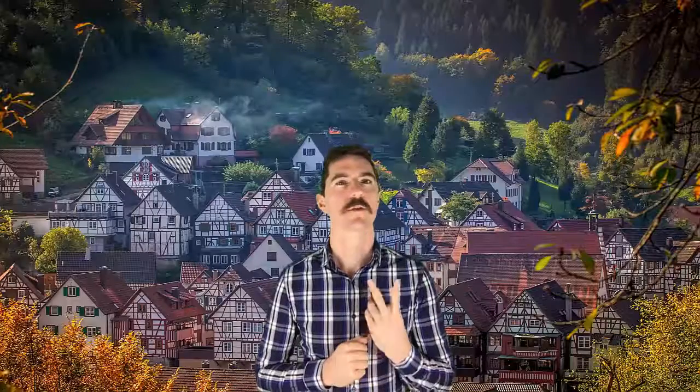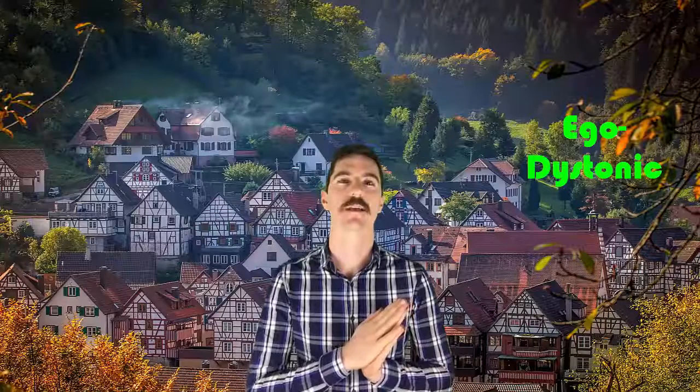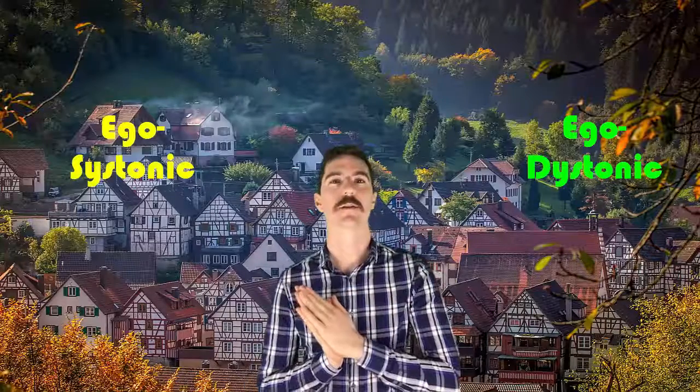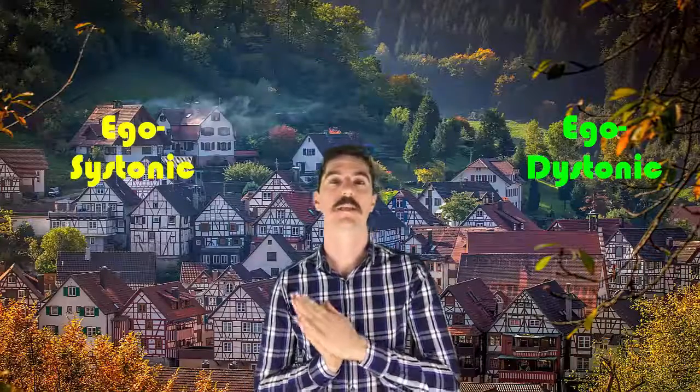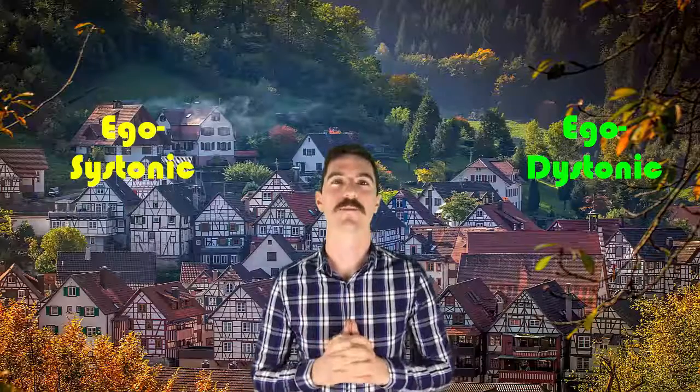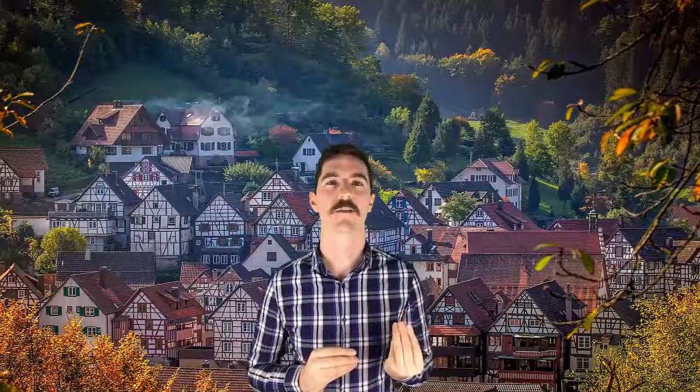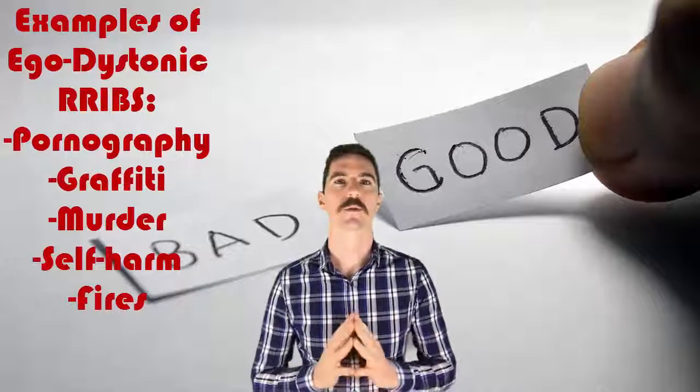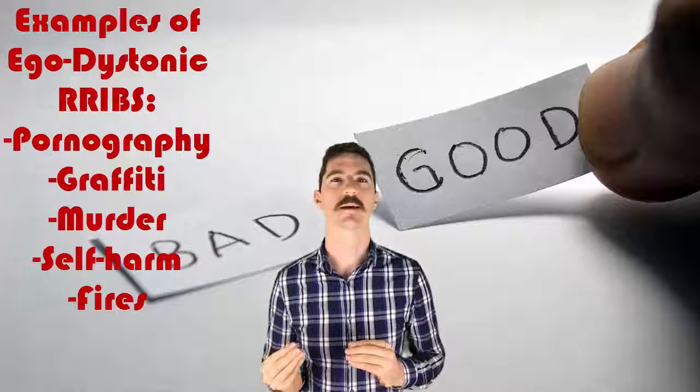So just quickly, there are two basic types of RRIBs. There are those which we call ego-dystonic, and those that we call ego-syntonic. So ego being self, dys meaning not, tonic basically meaning good for. Ego-dystonic RRIBs are not useful or helpful to the person, and the ego-syntonic ones are those that are. So in terms of interests, you want to be promoting the ones that are ego-syntonic.